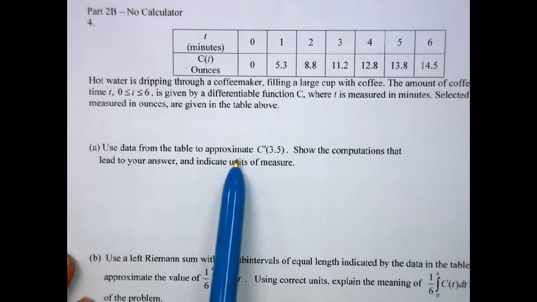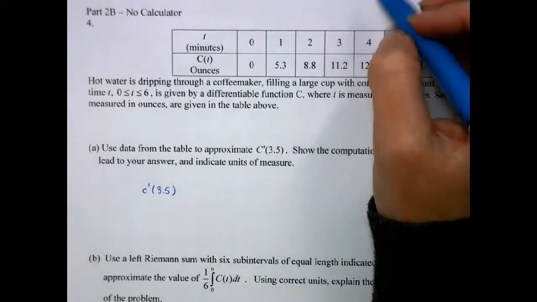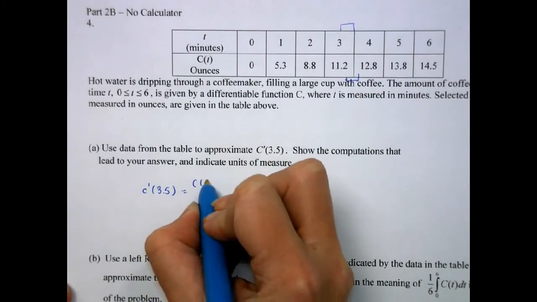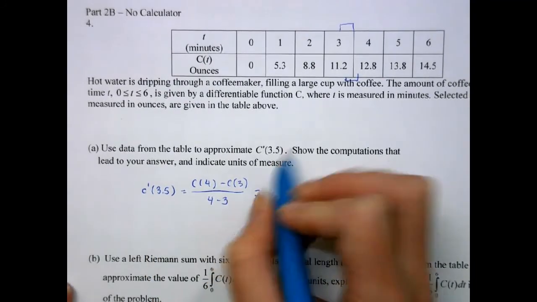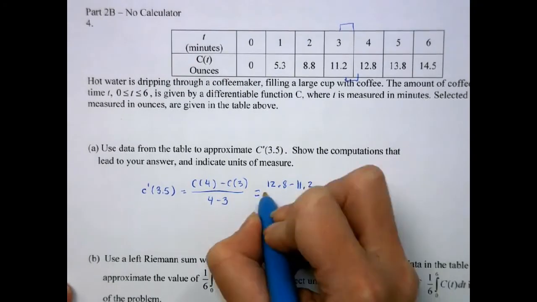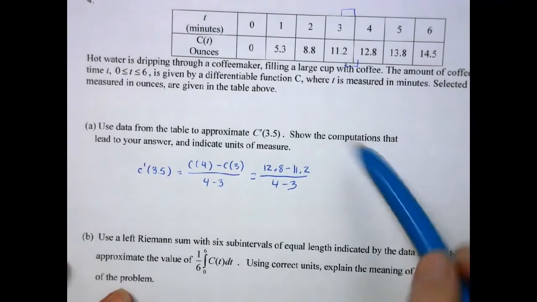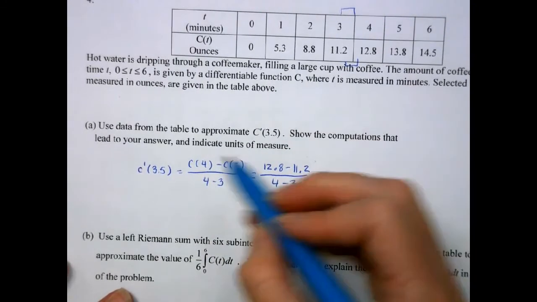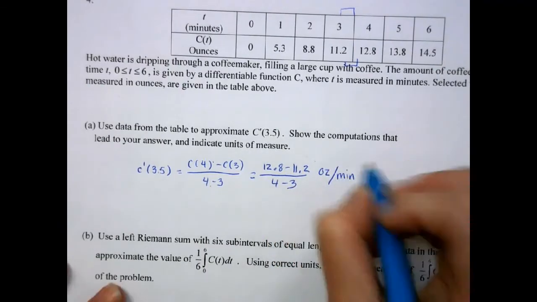So use the data in the table to approximate c prime of 3.5. Well, surrounding 3.5 are going to be these two. So we're going to have c of 4 minus c of 3 over 4 minus 3. That's 12.8 minus 11.2 over 4 minus 3, which is obviously 1, but we're going to leave it just like that. Show the computations. That's our computations. And then indicate units. So it's just the units on the top over the units on the bottom, which is ounces over minutes.